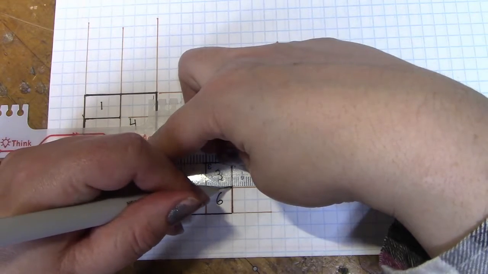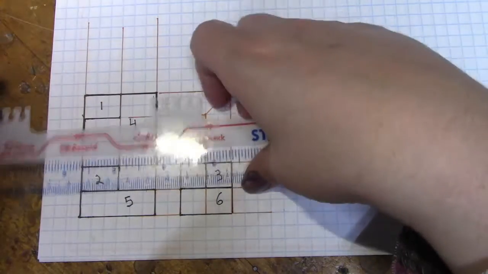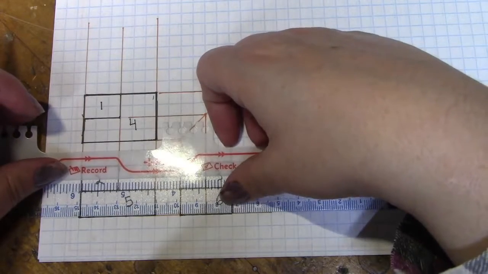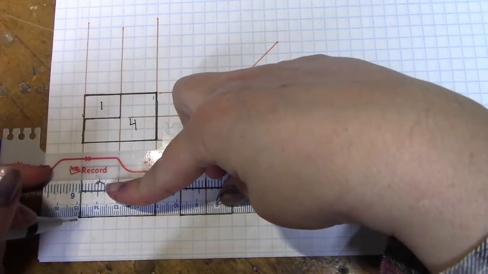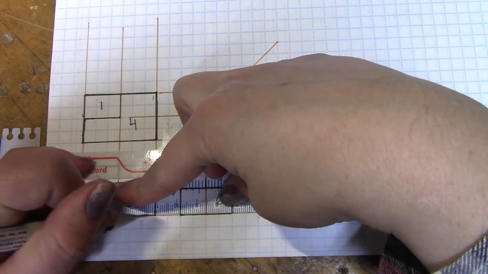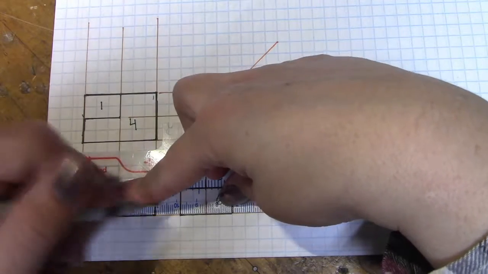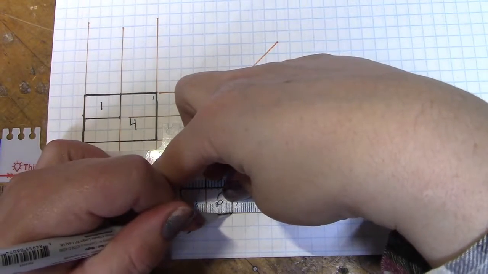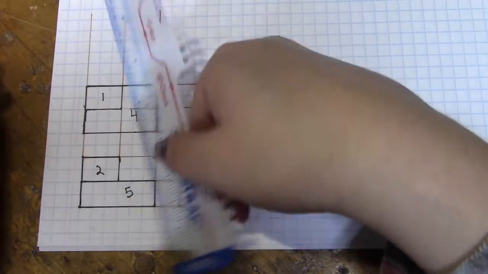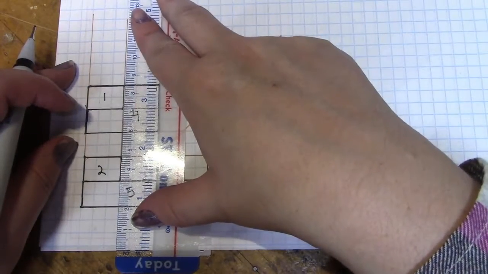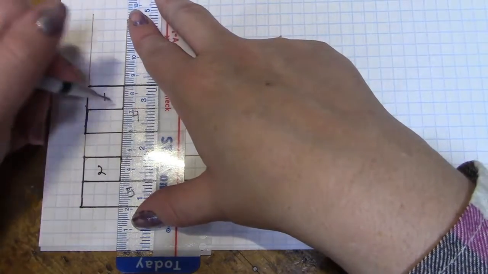So here's the top of the base. Here's the bottom of the base. Here's the right side of the portion that sticks up.